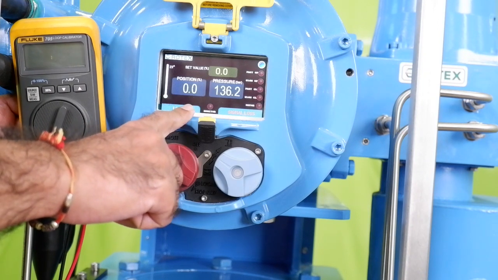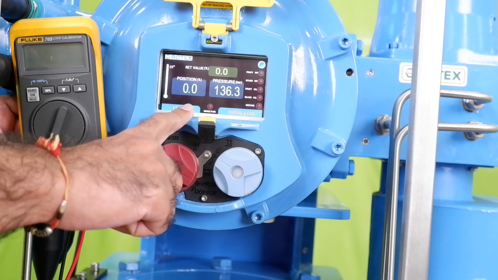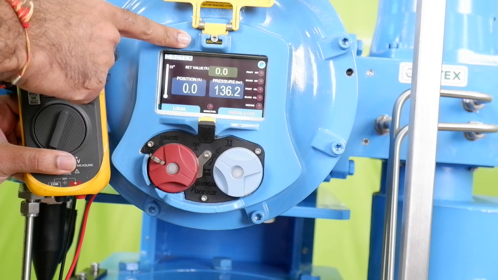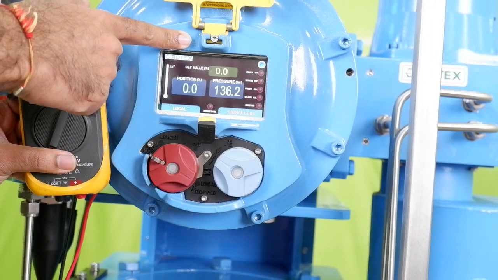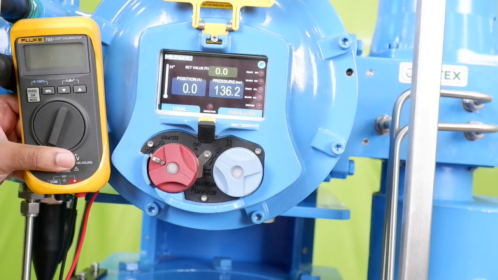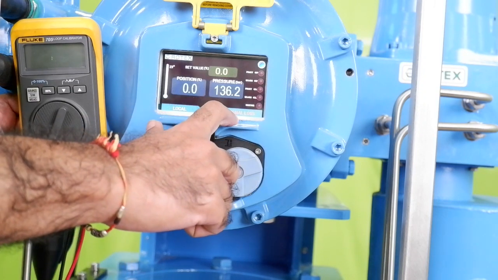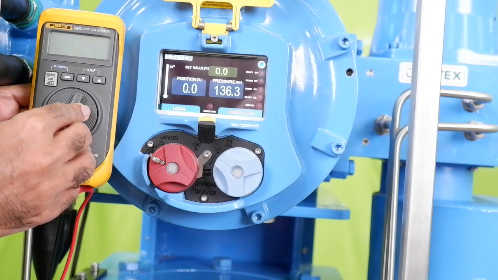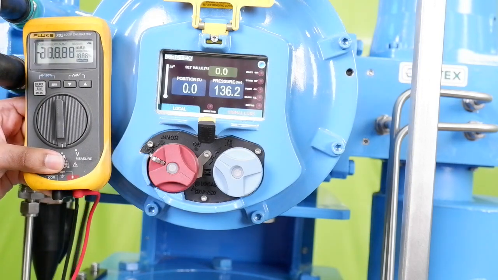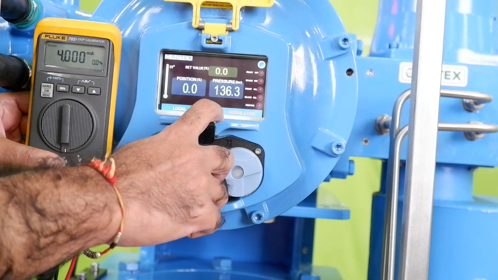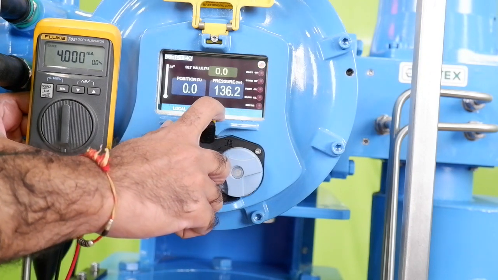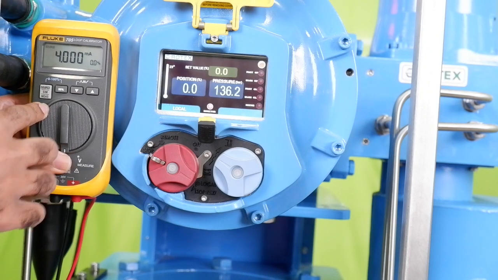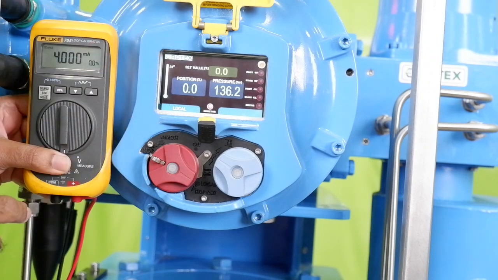The display shows the position value of the valve, the value of the accumulator pressure, the set point value. Presently the set point is not available, so the display shows alarm signal loss. Now when I give the signal from the calibrator, the alarm disappeared. The input is 4 milliampere. The set point value accordingly is 0.